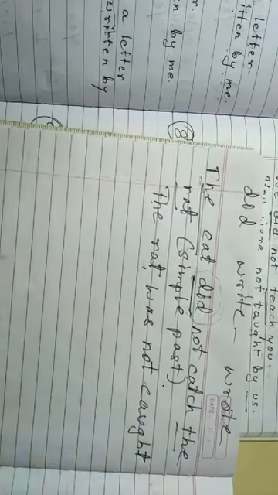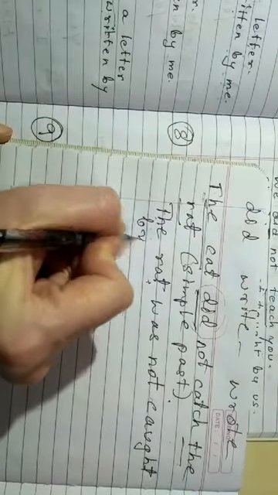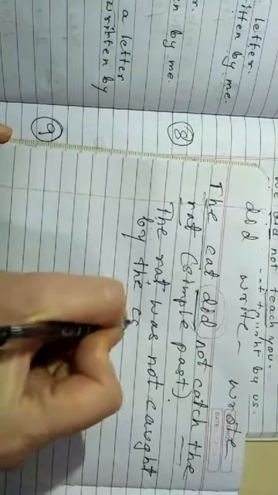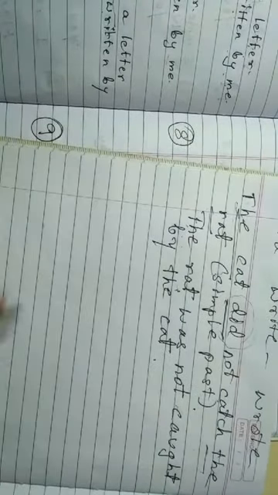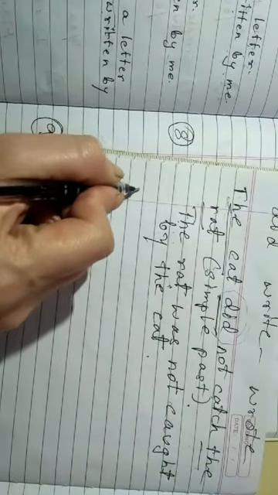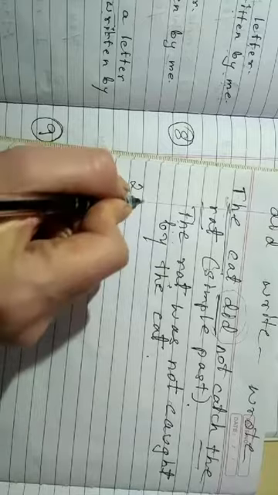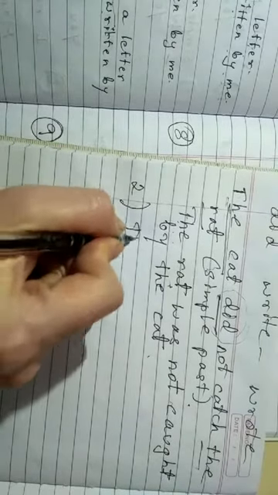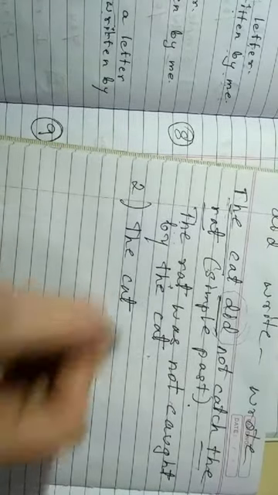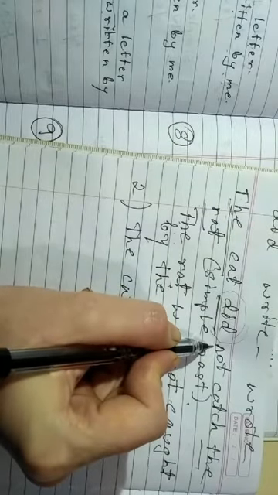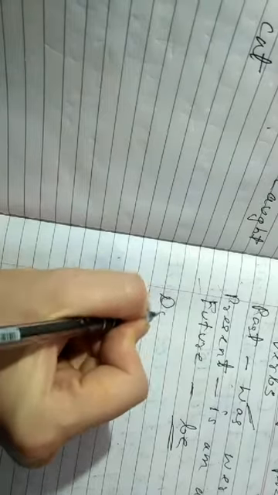The past participle form of catch is, children, "caught." The rat was not caught by the cat. Okay, now we'll write the sentence in simple present tense form. Yes, we have the cat. Did we have "did" here? No. So in the place of "did," which one do we have to use? We have the do form of helping verb.